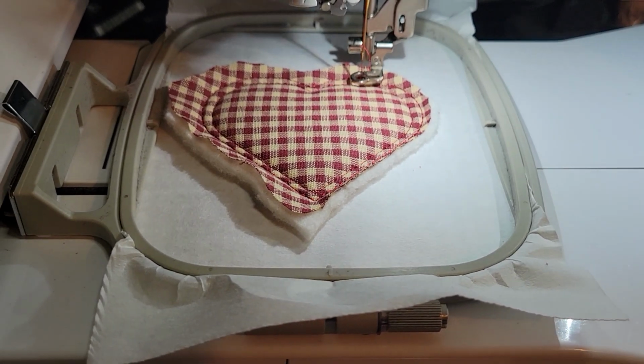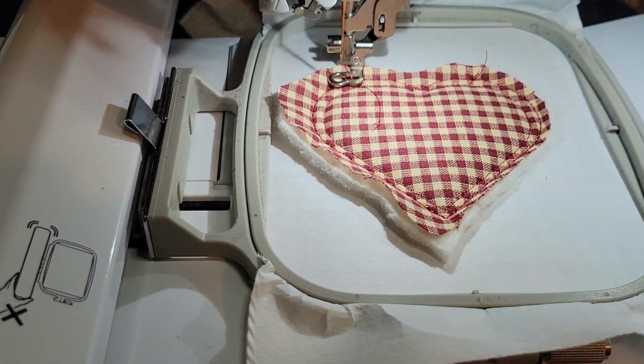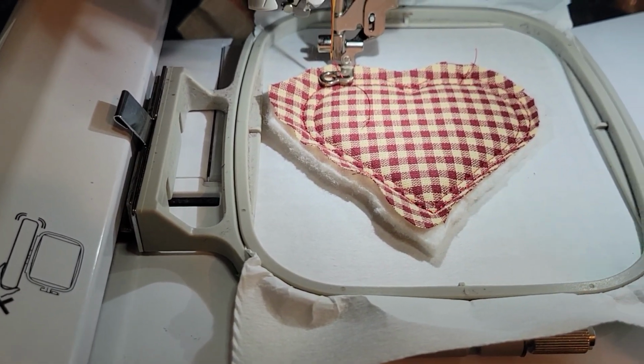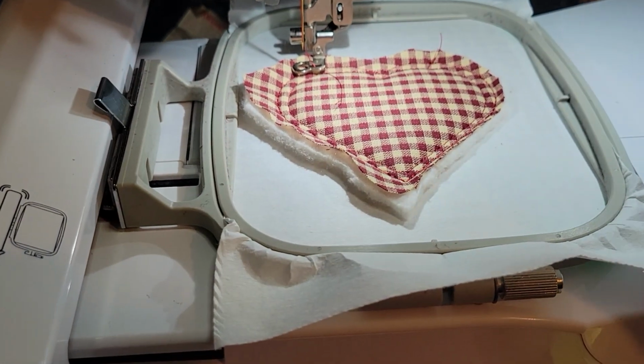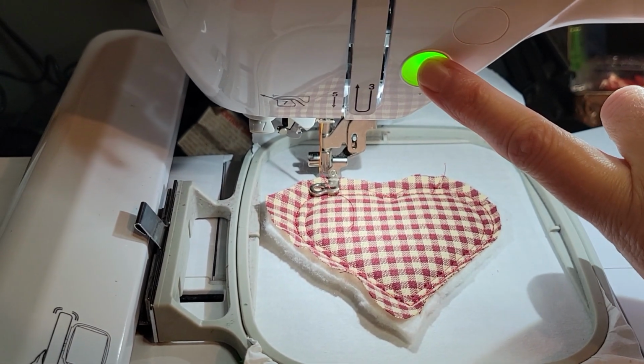And then our last stitch is the stippling. And I'm going to show you what I mean by the little jump stitches and what we're going to do. But I'm holding the camera, so I'm going to have to keep pausing it. All right, let's see.